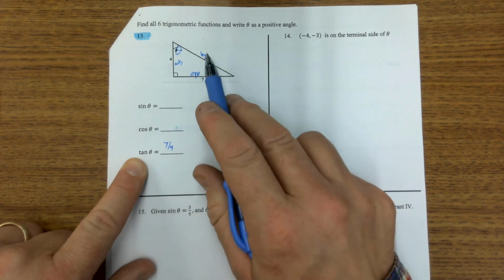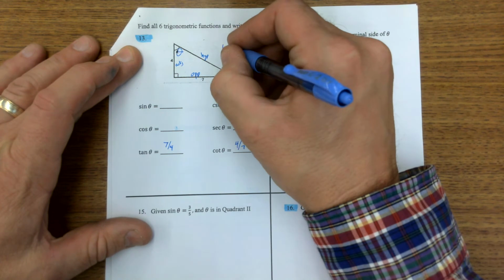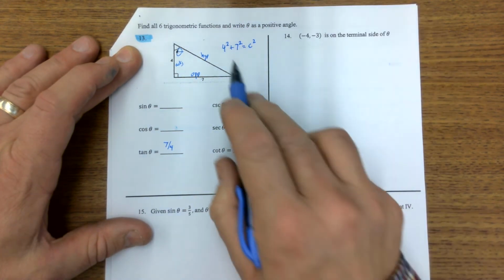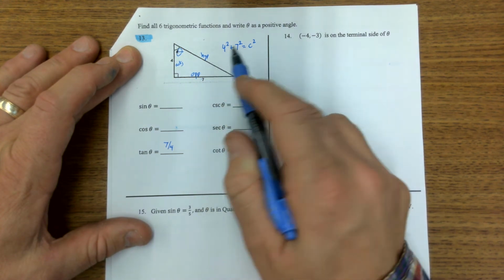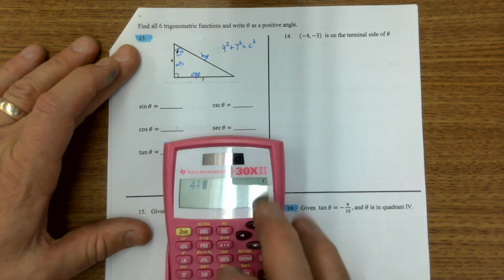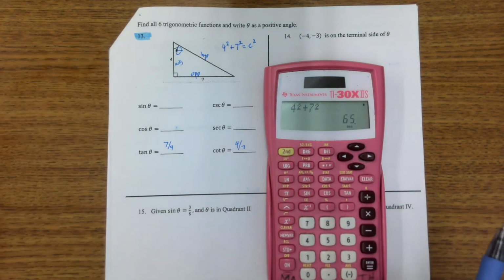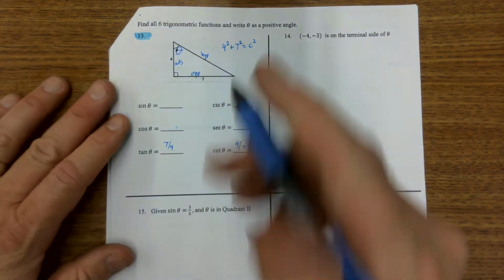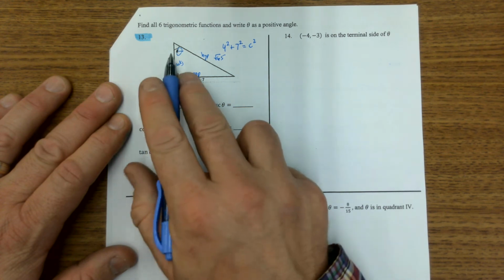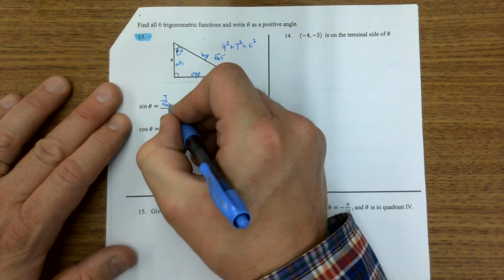The other ones involve this hypotenuse, so we have to figure out the hypotenuse. Well, how do we figure it out without it? Thankfully, we can use the Pythagorean theorem. If you use it here, you can figure out what C is. I'll go ahead and do that real quick. What is that? 4 squared plus 7 squared is root 65. So this is root 65. So the sine value is the opposite, 7, over root 65.